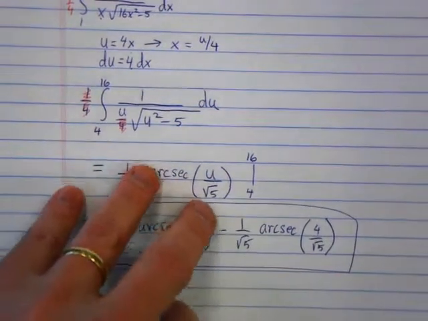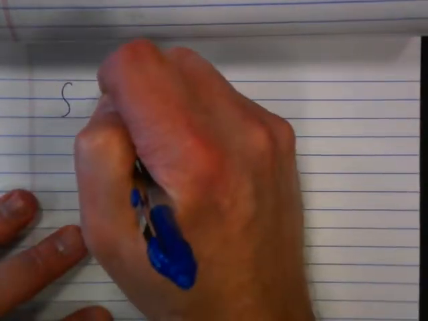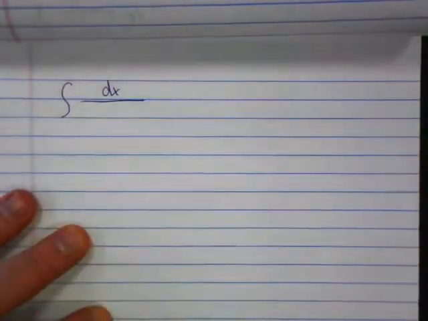Okay, the last thing that shows up in this section is something called completing the square. And problems where you complete the square are going to look like this. You're going to have the integral of dx over x squared plus 4x plus 13.